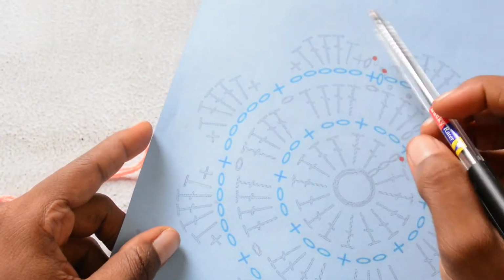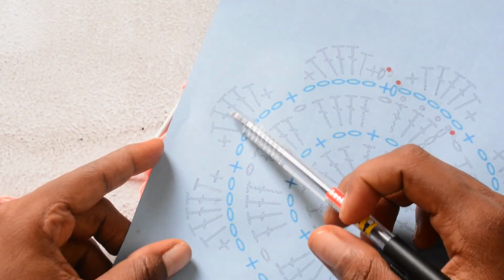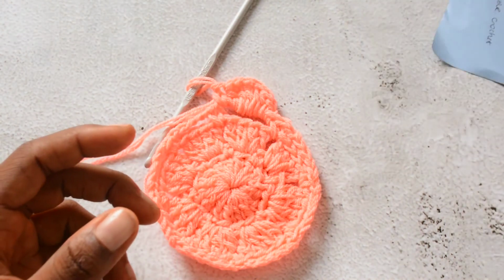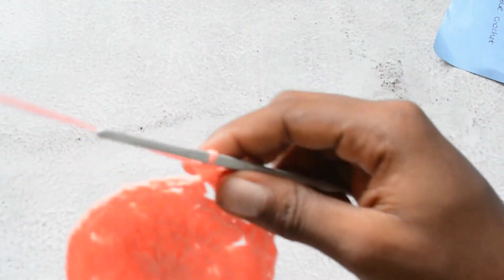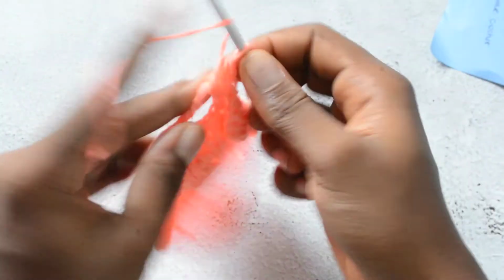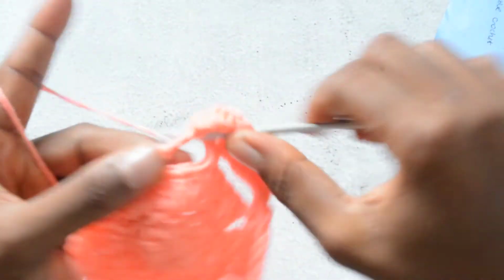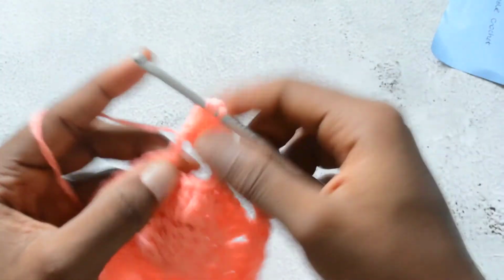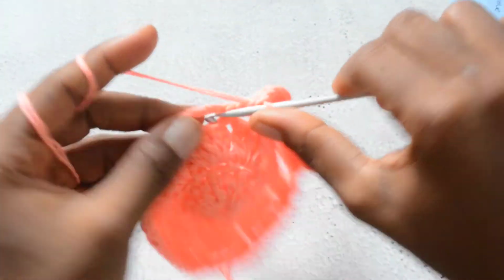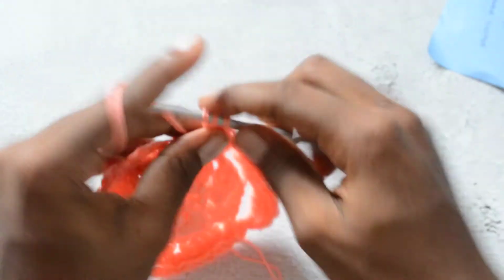Next, you're basically going to be repeating that in all the chain spaces. 1 single crochet, 1 half double crochet, and you do 3 double crochets, 1 half double crochet, 1 single crochet. That's what we're going to be doing until we get to the end of this round. So we go together again, a single crochet, a half double crochet, then 3 double crochets, 2, 3, and then you come back and do a half double crochet and then single crochet, and you're done. So we move on to the next chain space.